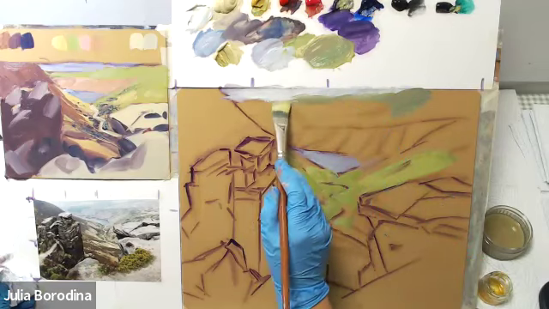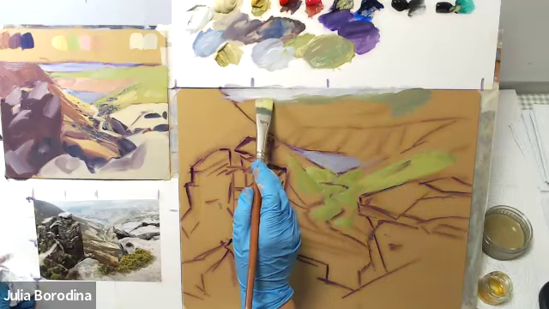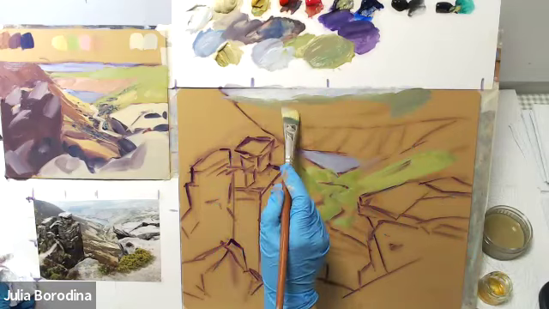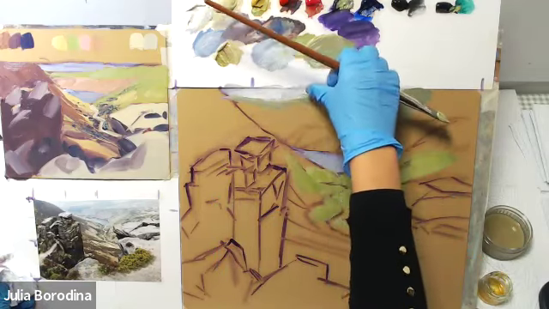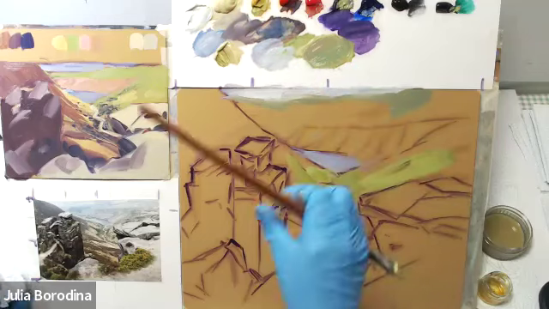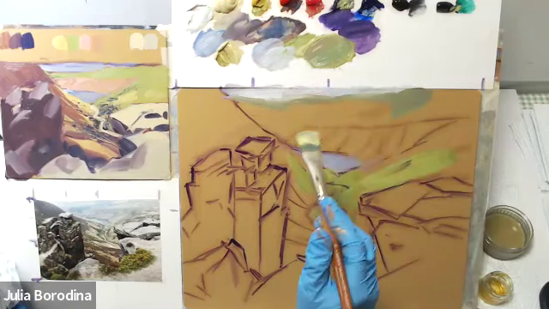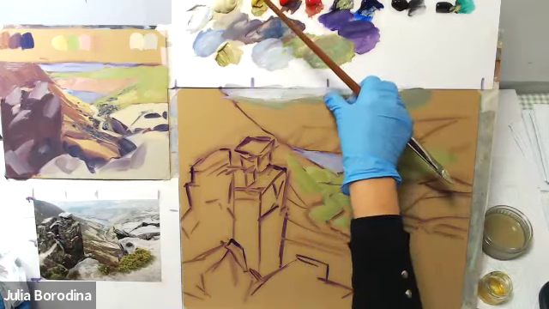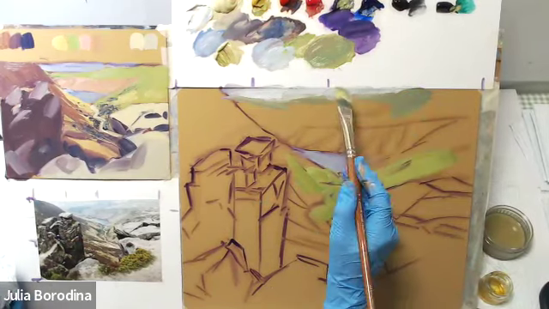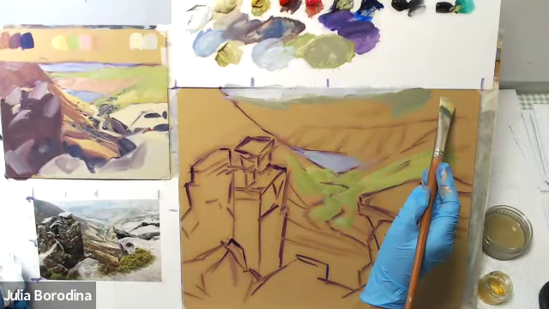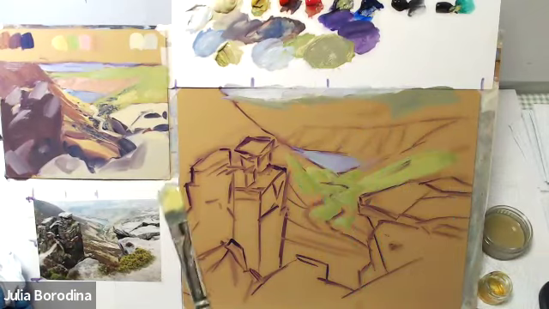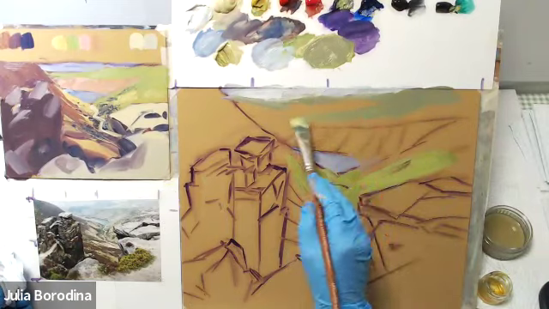And as I'm going to apply it for the distant space, I'm going to integrate it with my sky strokes so I don't see too sharp borders. So I'm softening them. I can smudge it with my finger, I can smudge it with a brush, I can smudge it with a cloth. Okay, that will be quite good.